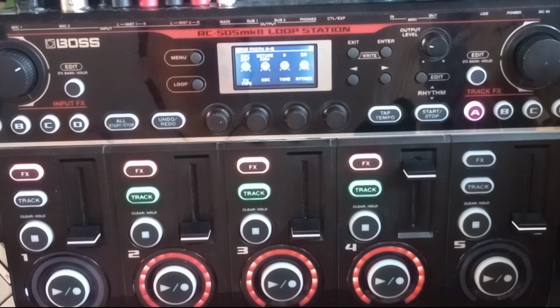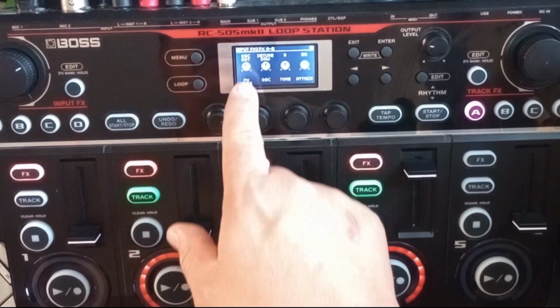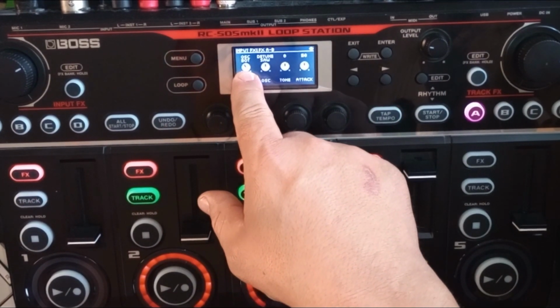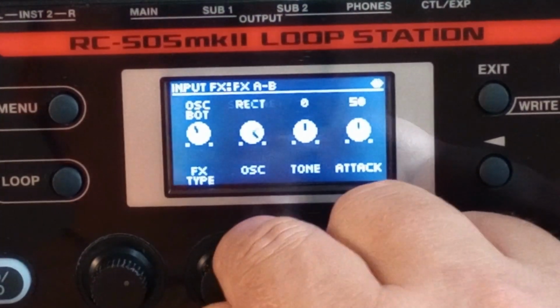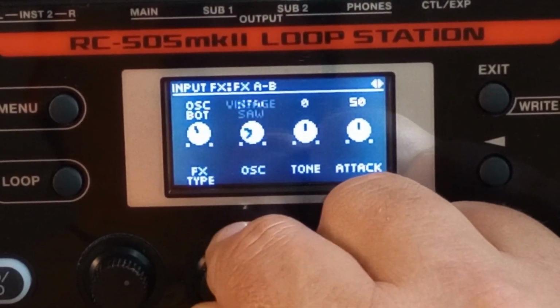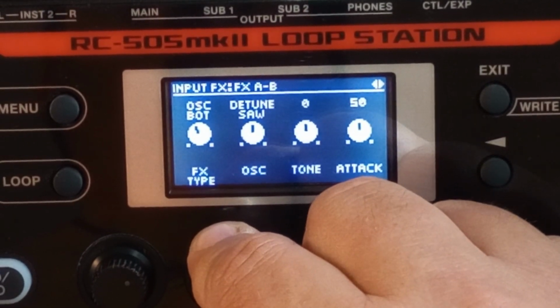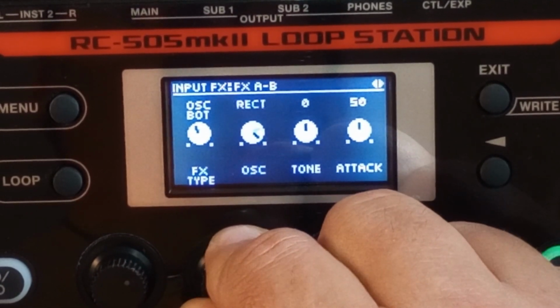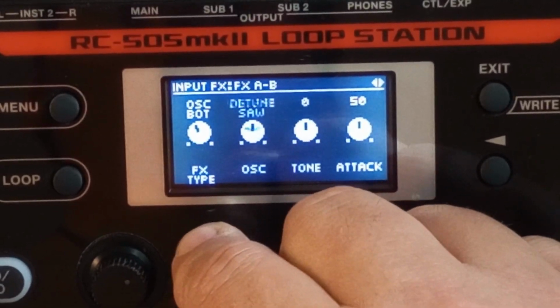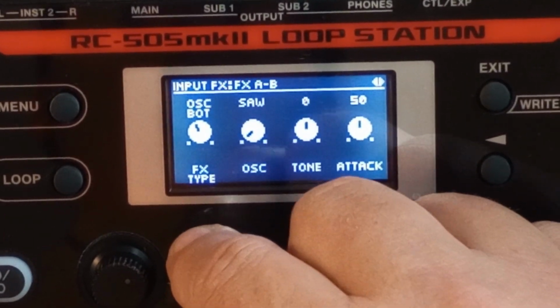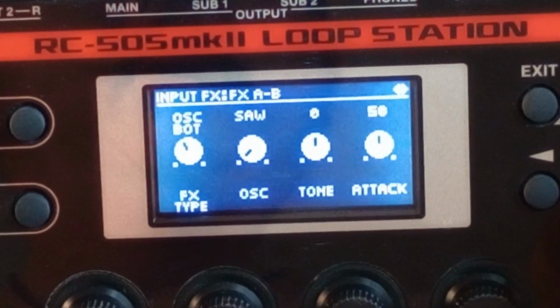Alright, so we're gonna go over how to use the Ozbot here real quick. And first, you want to find your Ozbot. It's the OSC bot. You've got different versions of it. You have the saw, the vintage, the detuned, the square, and then the rectangle. Okay, so I'm gonna go ahead and leave it on the regular saw. Now we got that selected.